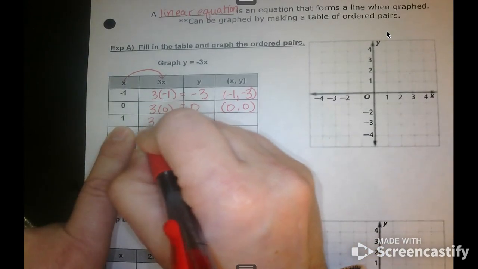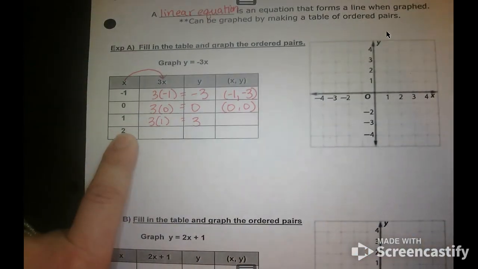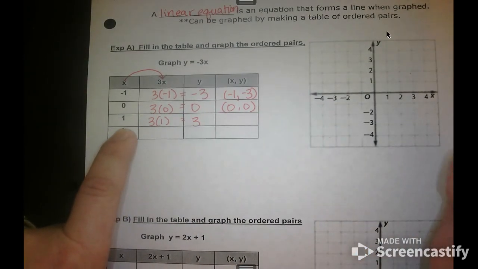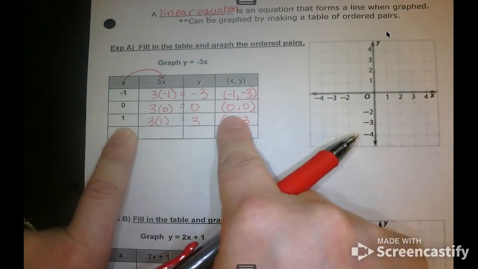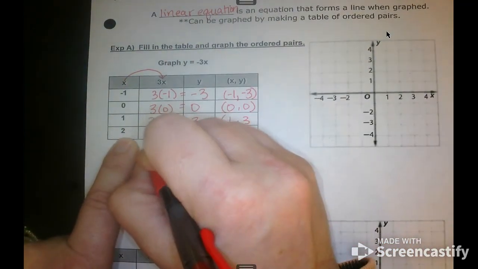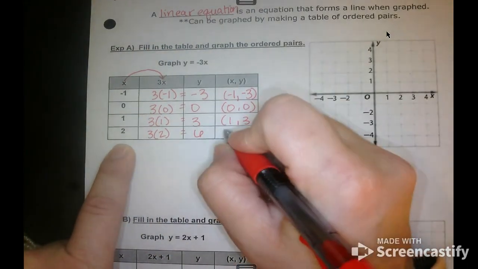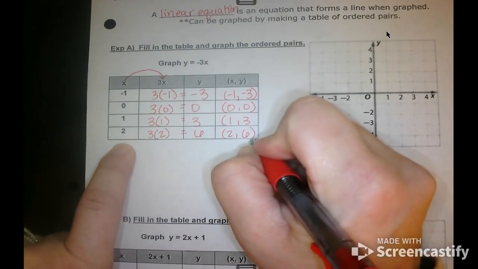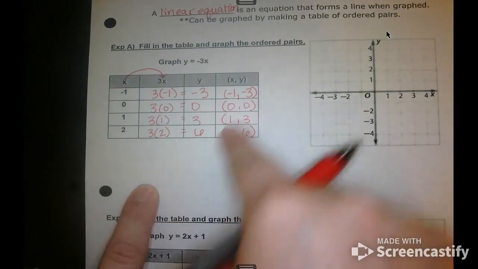All right, so then I keep going. 3 times 1 is 3. So what is my ordered pair for that one? 1, 3. Remember, my x always comes first. Then I have 3 times 2, which gives me, so what's my ordered pair? 2, 6. Okay, so it told me to graph it, right? So is this my answer?